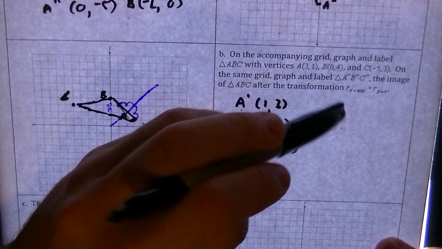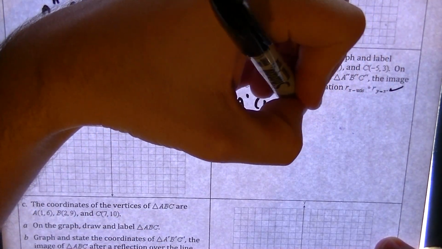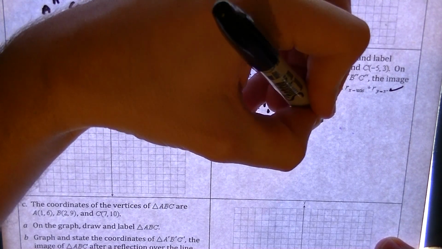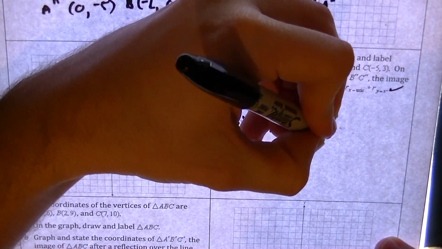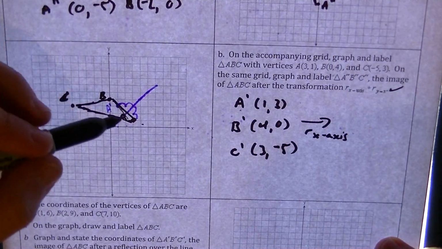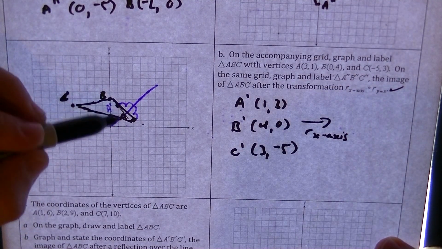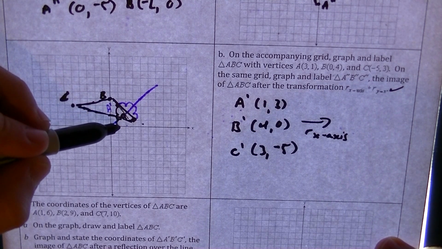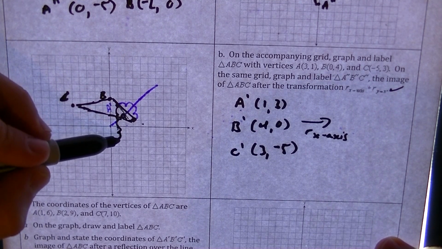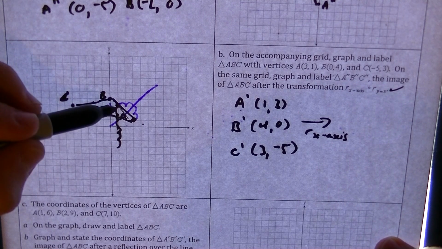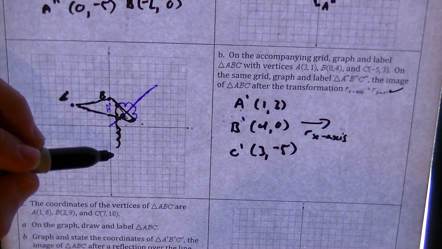All right, now I'm reflecting over the x-axis. So that one is done. Now I'm going to reflect over the x-axis. Well, again, here's my x-axis. If I'm going to reflect this guy over it, I'm just going 3 down, 1, 2, 3 down. This is at 1, 3. It's going to be at 1, negative 3.